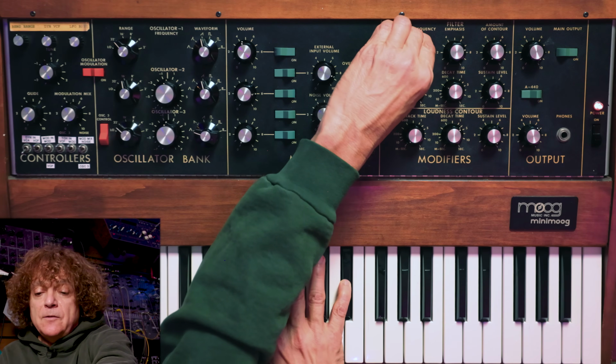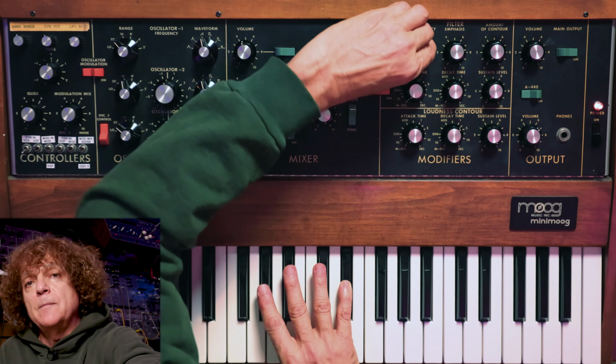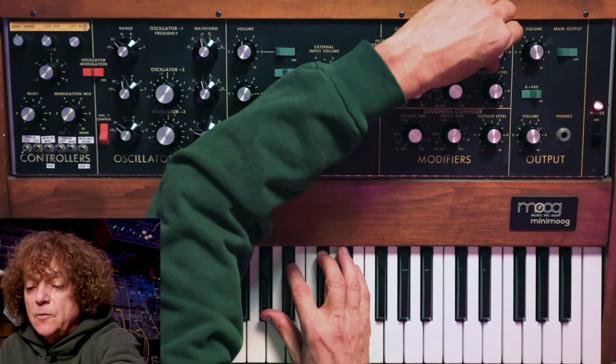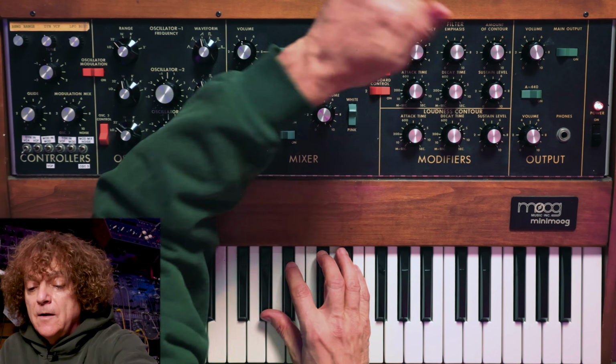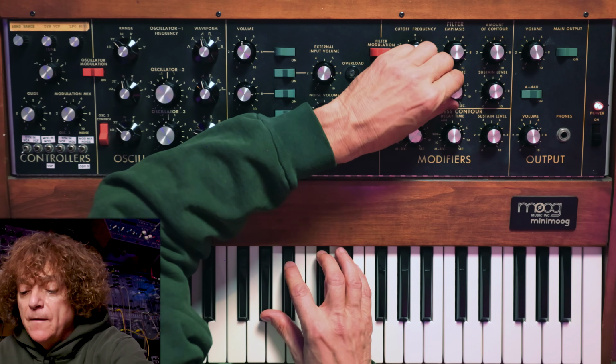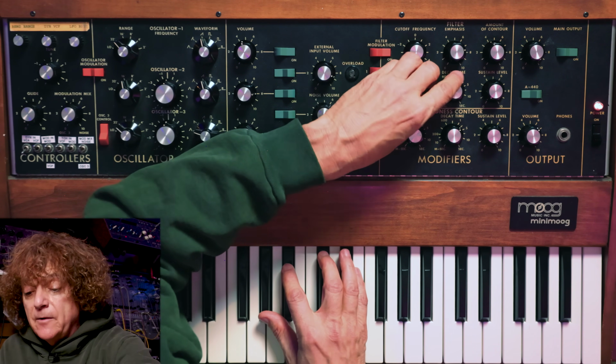So I can use the resonance to help me make the sound talk, as opposed to doing it in an automated way, where I turn the cutoff frequency down to 0, and then let the envelope generators do the work.